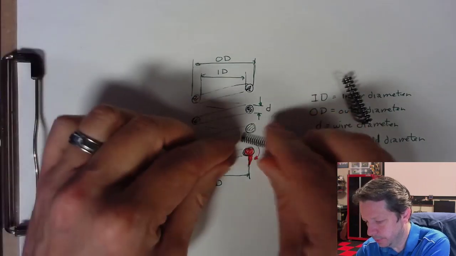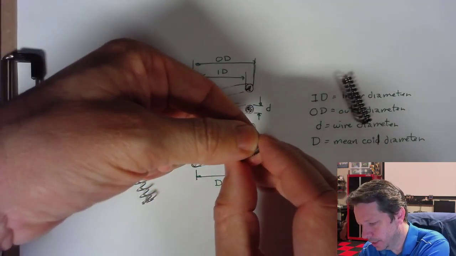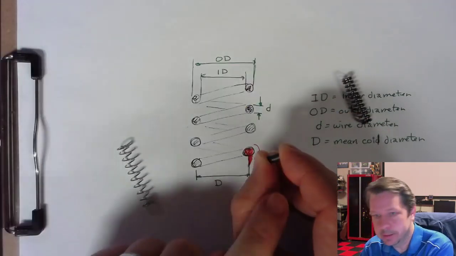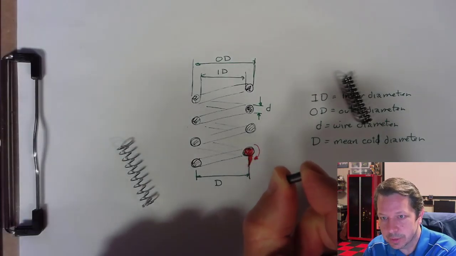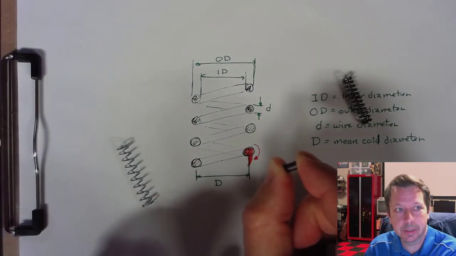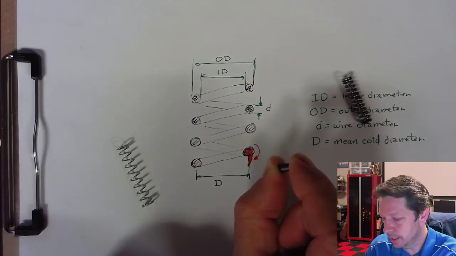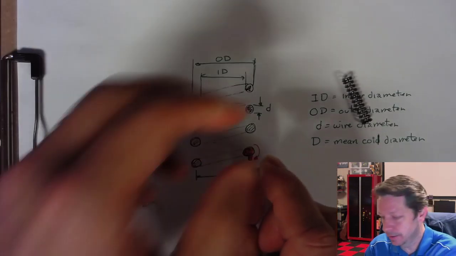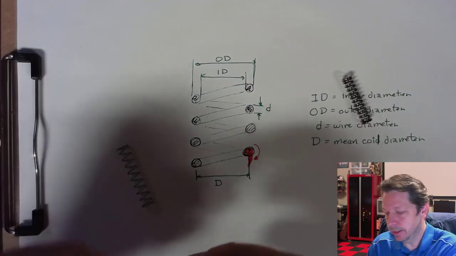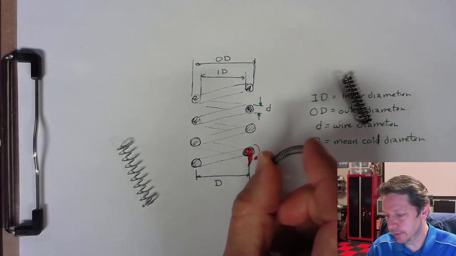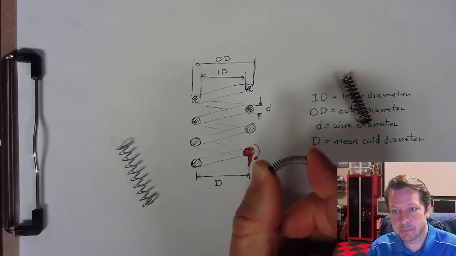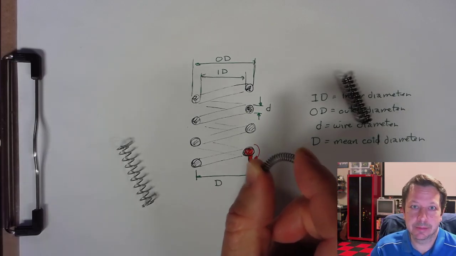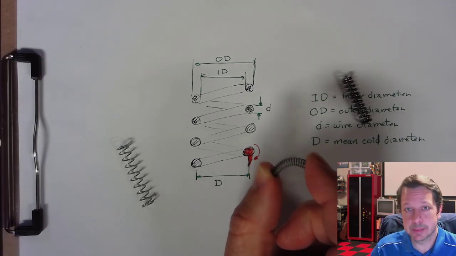But if we can probably make this one go solid. So you compress it all the way down, and all the coils are touching one another. You can't press it anymore without squishing the wire. So that's the solid height. Now, a lot of springs, this one in particular, if you do that, it's going to try to shoot out of there. That's something we're going to have to look at in a minute, because springs can buckle too, and they might not be stable.